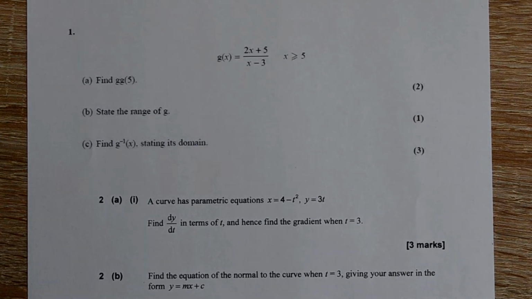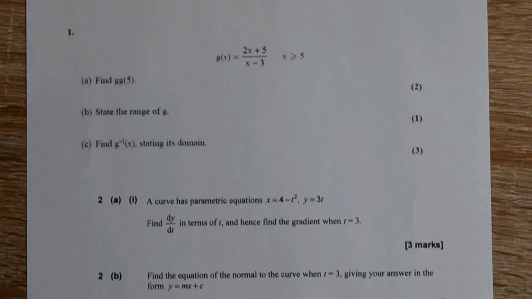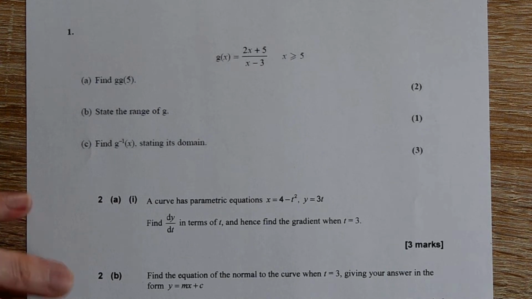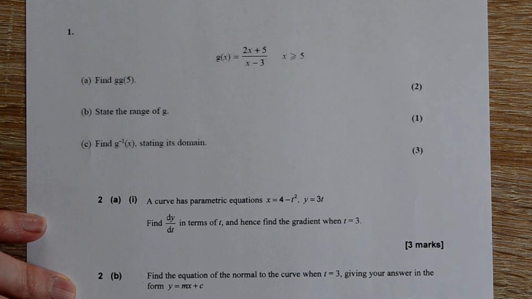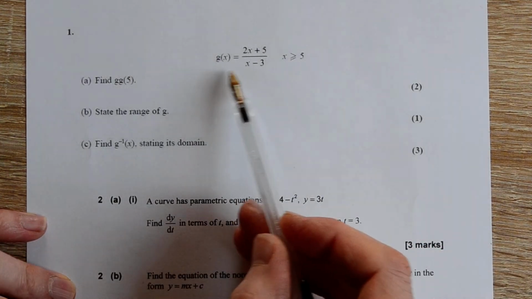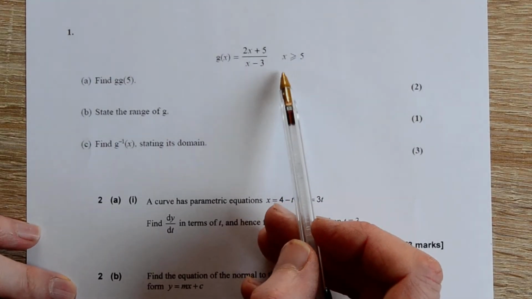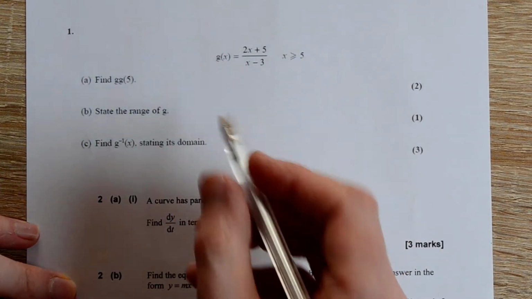Right, so let's have a look at these algebra questions on the test that we've done this week. It's a lot of fairly straightforward questions, but the odd tricky one thrown in. So let's start off with question 1, where it asks us to find the g of g of 5. We're given a function g of x, and we're told what the limits on the domain are. And then we have to find the g of g.